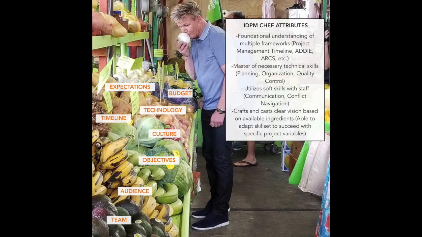So, for example, a chef may go to a local market like this and see what ingredients are available today. Then they're able to use the foundational knowledge that they have, their technical skills, and what they have with their staff, and bring those things together to make a successful and profitable dish for their restaurant. In the same way, a project manager has to be able to look at the things that are available to them, whether that's the team, the audience, the culture, the technology, expectations, budget, timeline, objectives.